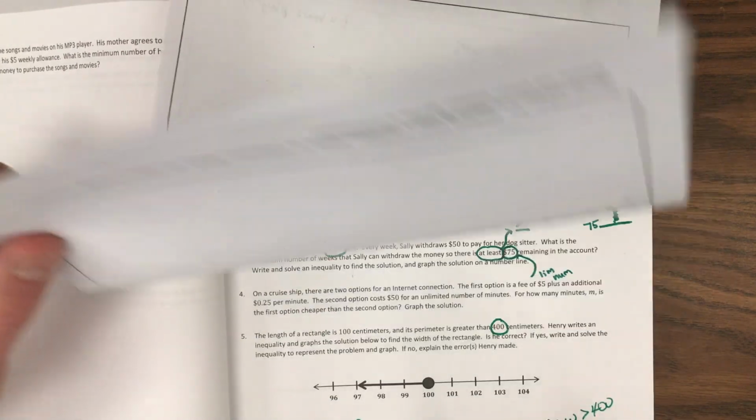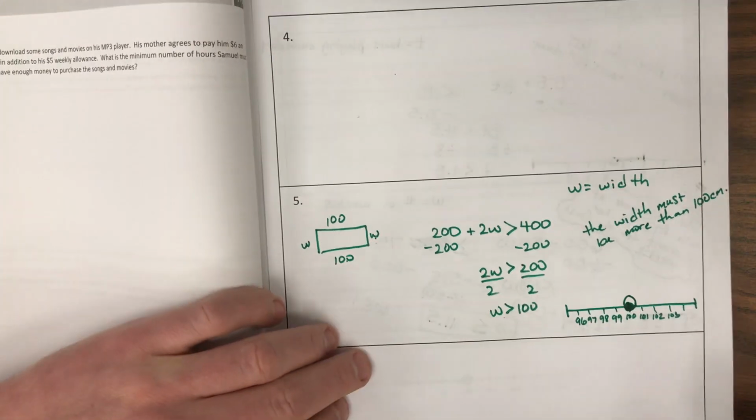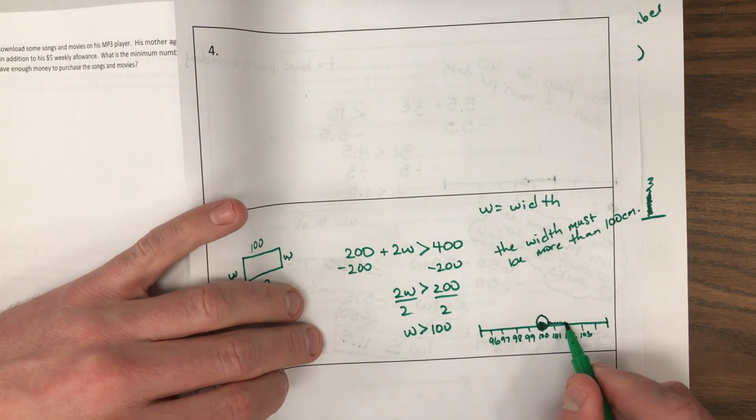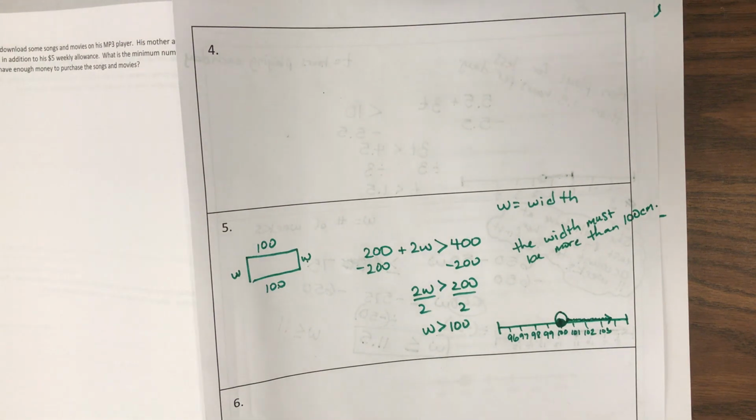And then instead of how he shaded the numbers to the left, the smaller numbers compared to 100, I'm going to shade the numbers to the right, the bigger numbers. All right, well, there you go. I'll let you guys do questions 2 and 4 without my help.